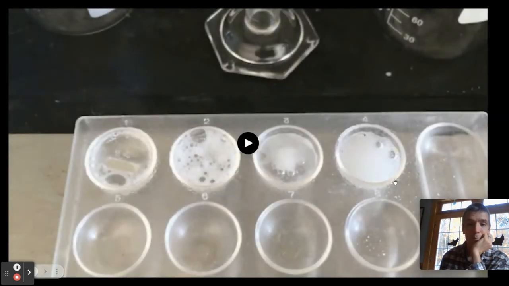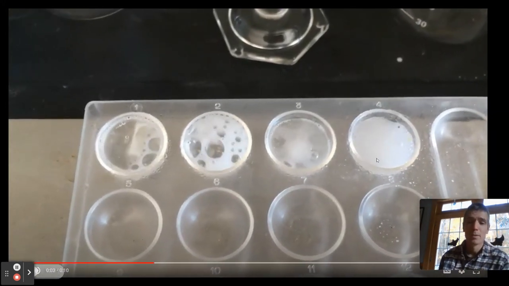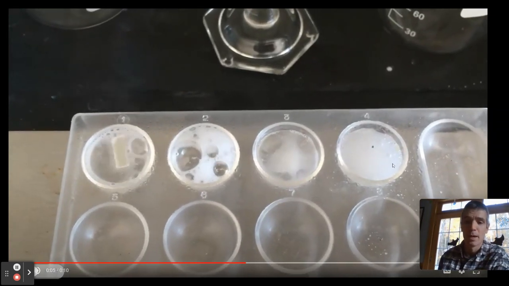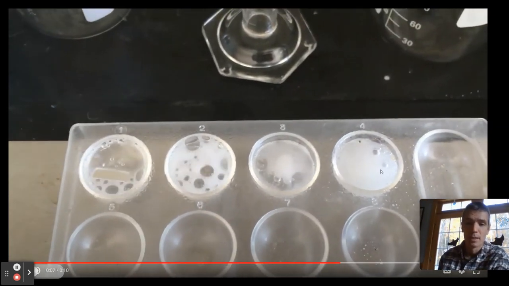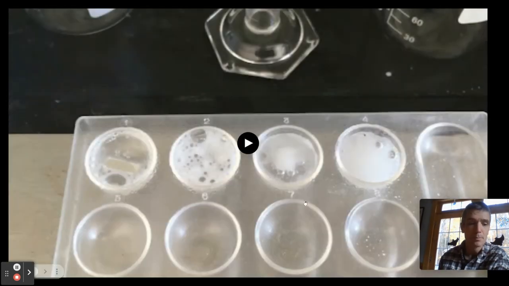Don't be deceived by the one on the right. It's reacting all the powder on the bottom, so it's reacting so much that the powder is kind of being churned up, and the bubbles are a little discernible, unlike this one.